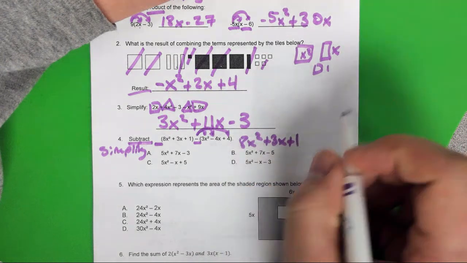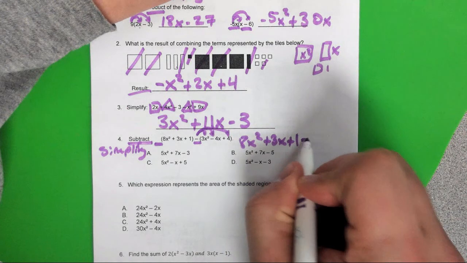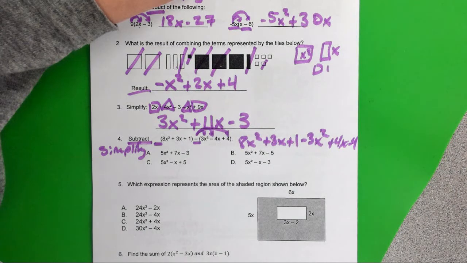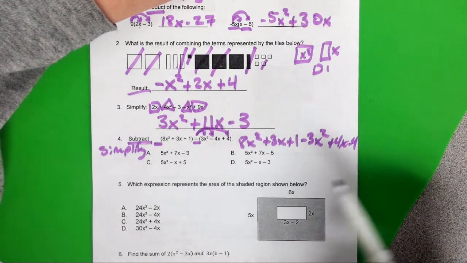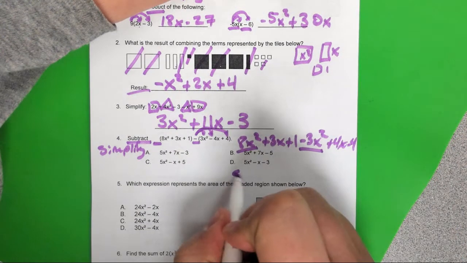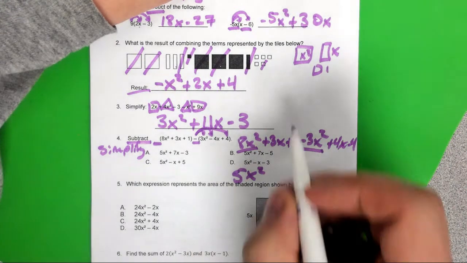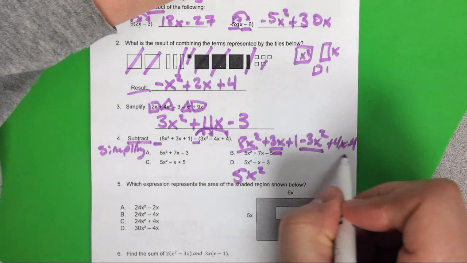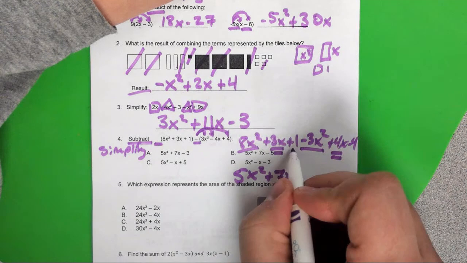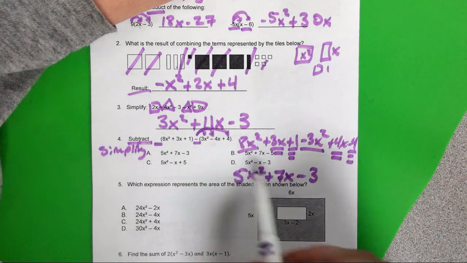Distributing a negative just changes the sign. So a positive 3x squared becomes a negative 3x squared, and then we've got a positive 4x, and then that'll be a negative 4. All right, and now it's just a matter of combining our like terms. I've got 8x squared and negative 3x squared. That's going to be 5x squared. I've got 3x and 4x. That's going to be plus 7x. And then I've got a plus 1 and a minus 4, which makes negative 3. So we look for the one that looks identical to this. We've got A right there.